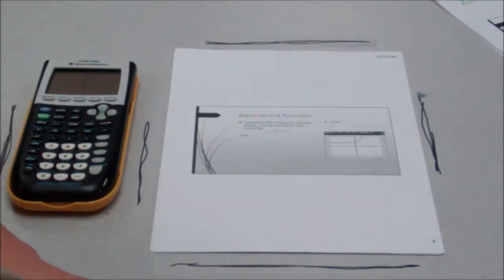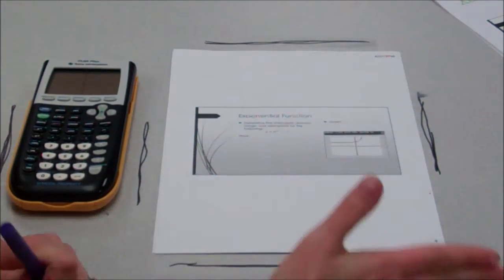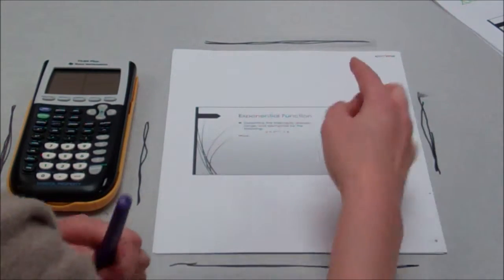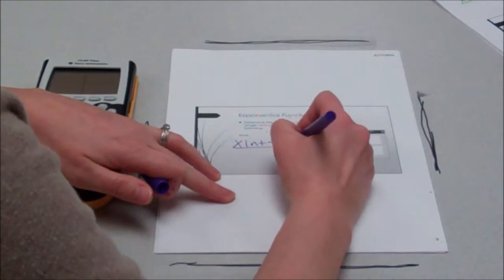So, first things first, you can do this by hand, or you can use your calculator, but I can see plain as day, there is no x-intercept. This graph is vertically shifted up. This curve will not touch the x-axis. So the x-intercept is a no. I don't have to try and solve for it. I can tell. It's no.